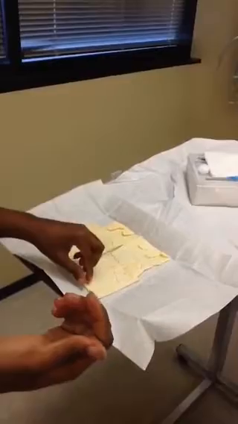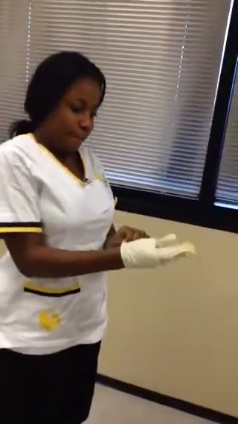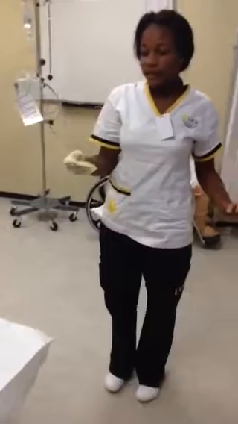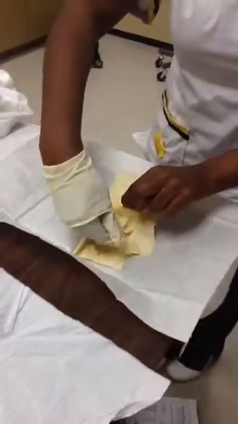I'm going to do my dominant hand first. So pinch it and step back. I cannot touch it because this hand is not sterile. So I'm going to put on the other one and fix it with the other hand. So put 4 fingers in there. And then step back.